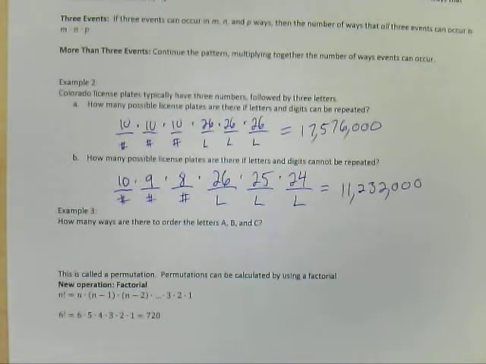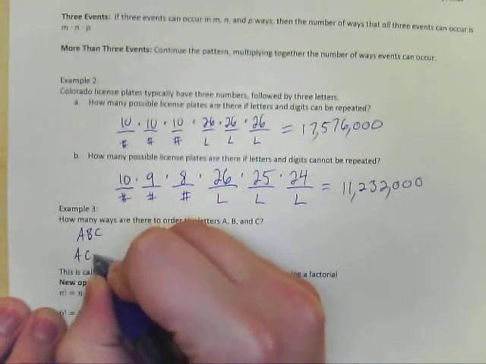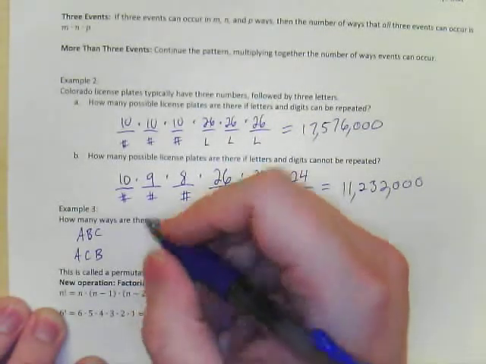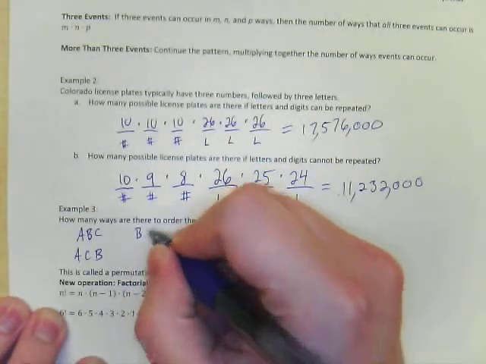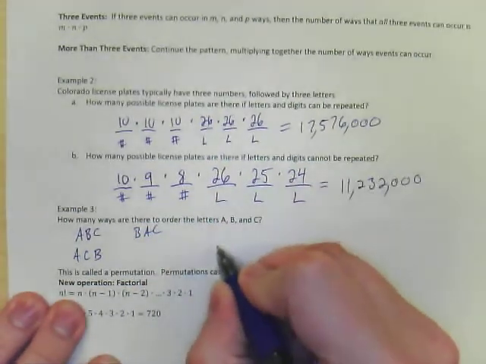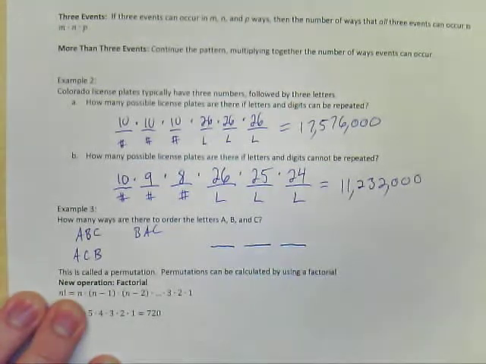All right, example 3. Let's look at all the ways that there are to order the letters A, B, and C. Okay, so we could just write these out if you wanted to. So, we have A, and then B, and then C, and then we could say switch B and C around. Or we could have B, and then A and C, and we could keep going and list all of those, but let's do this a little more systematically. So we've got 3 spots.